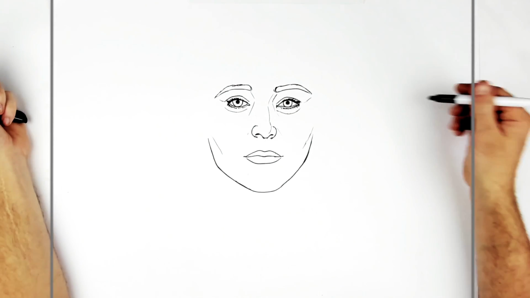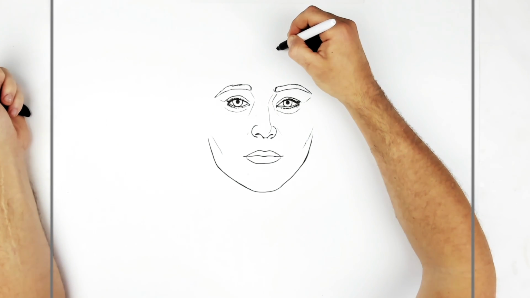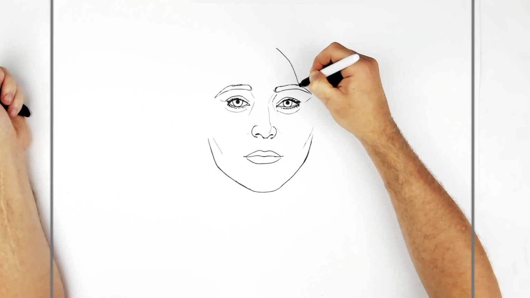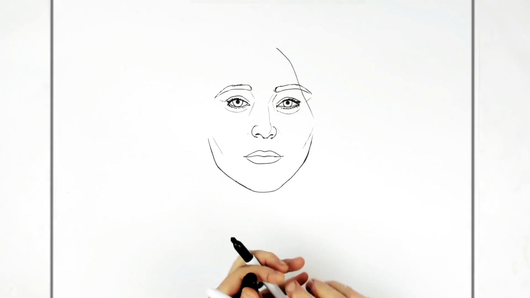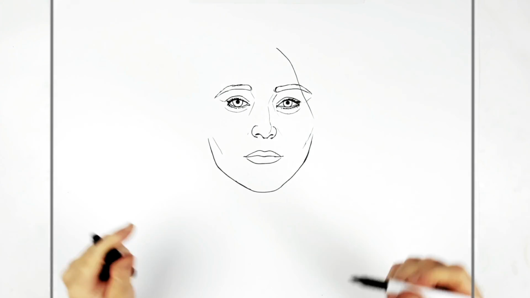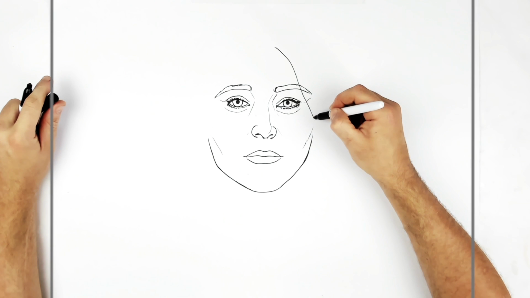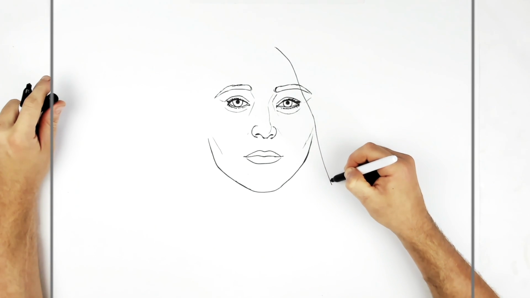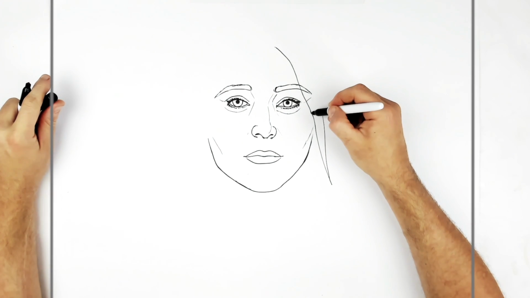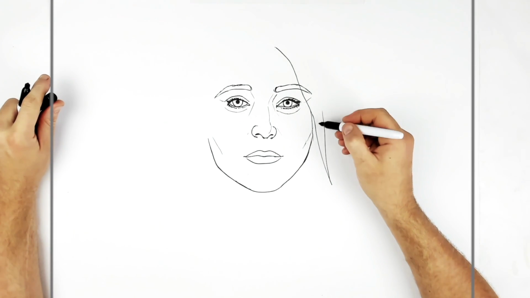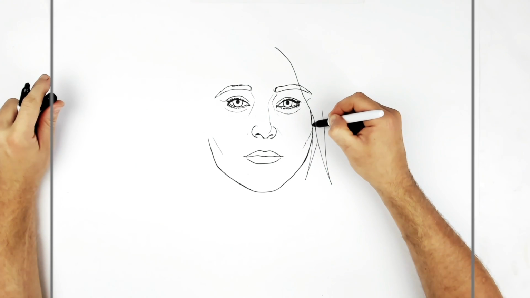Okay, so her hair, right? So it's a part in the middle of her head here. And it comes down across her eyebrow this way, and it's quite long, sort of spiky sort of stuff. And then some coming out underneath this. And it kind of just hugs her face.